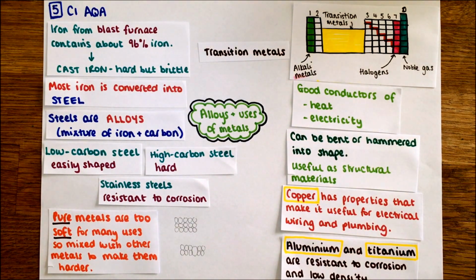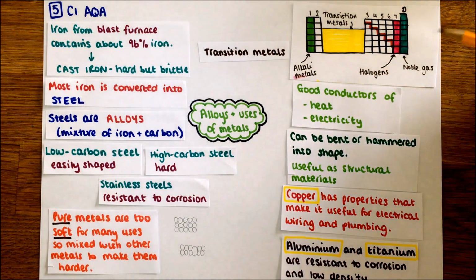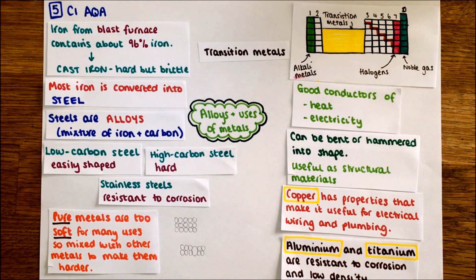Okay, so we've looked at iron being from the blast furnace, being great, it's nice and hard, but it is brittle. So most of it's converted into steels. Steels are alloys, which are a mixture of metals. They're much stronger than pure metals because the layers can't slide past each other, and then some examples of transition metals and why they are useful.